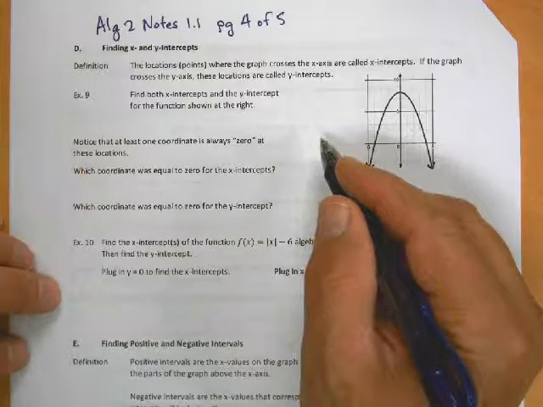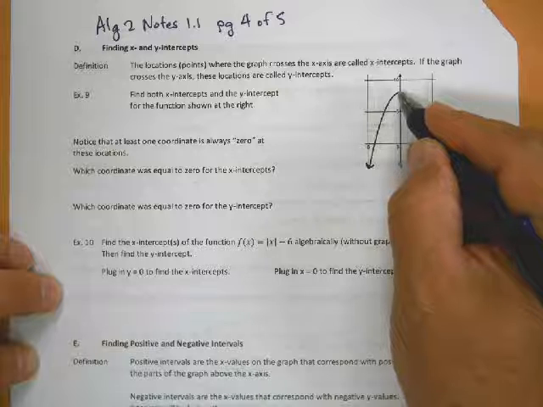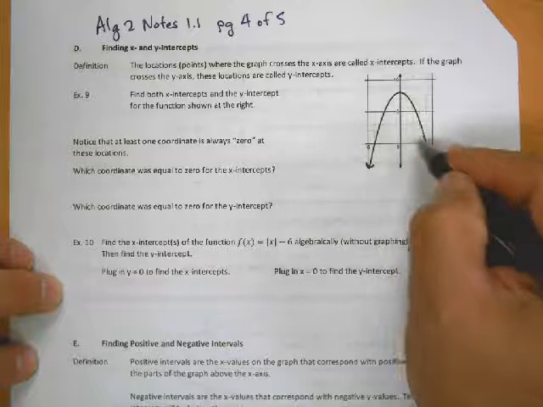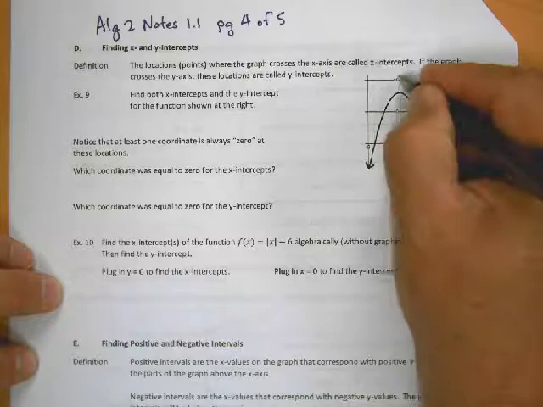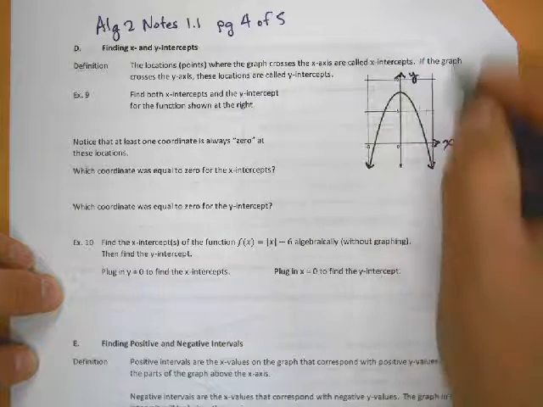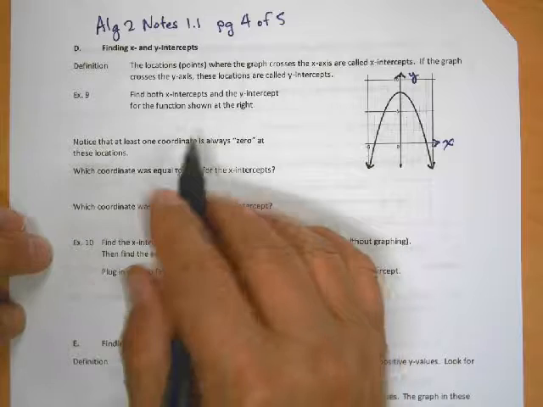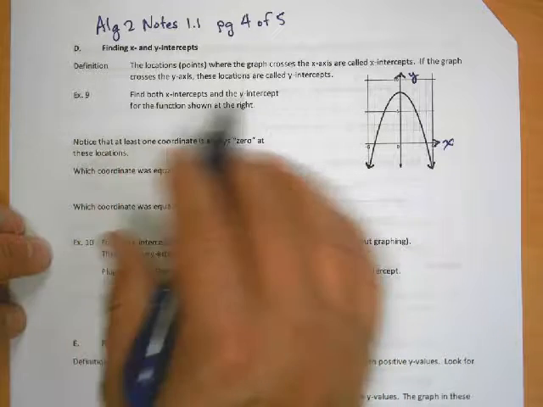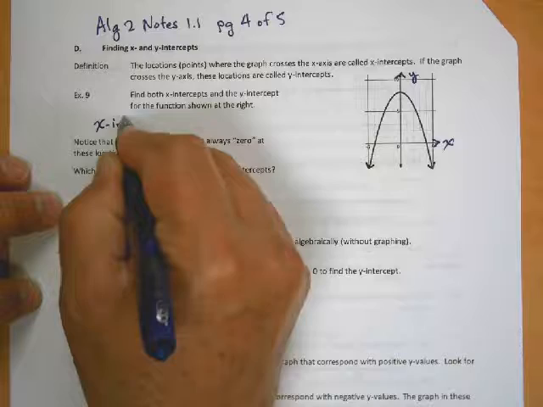Intercept means to cross. So you have this graph and it crosses the y-axis up there, and that'll be the y-intercept. And there's two places down here where it crosses the x-intercept. I'll label them. There's my y-axis and my x-axis. So it wants us to find both the x-intercepts and the y-intercepts. So we'll start with the x-intercepts. I'll abbreviate it like this.